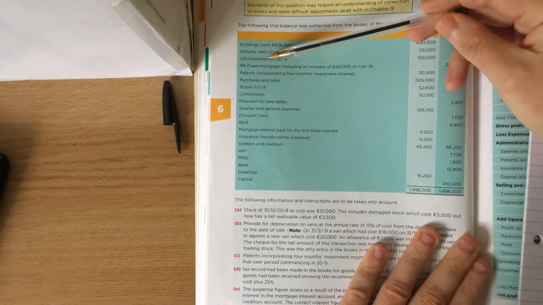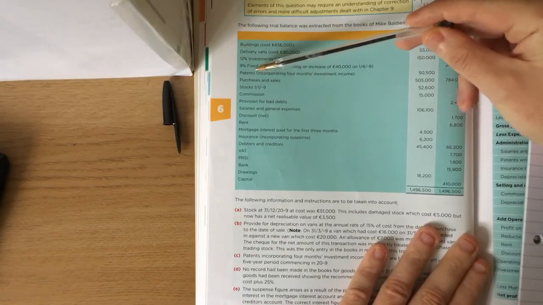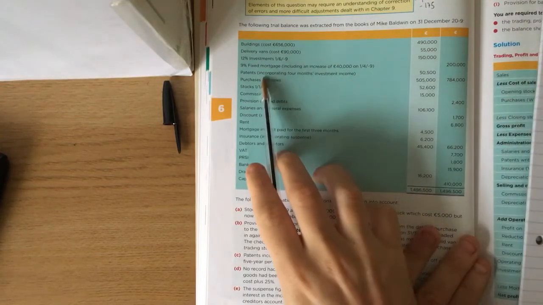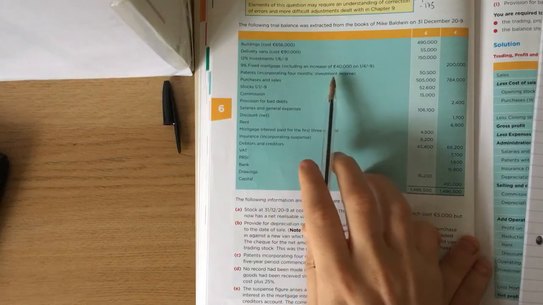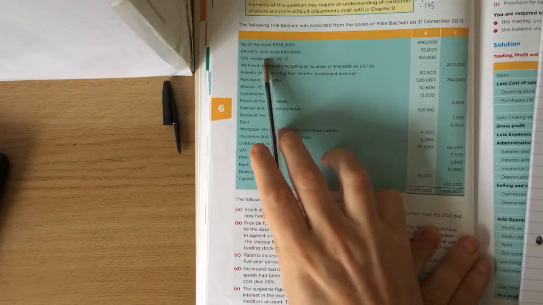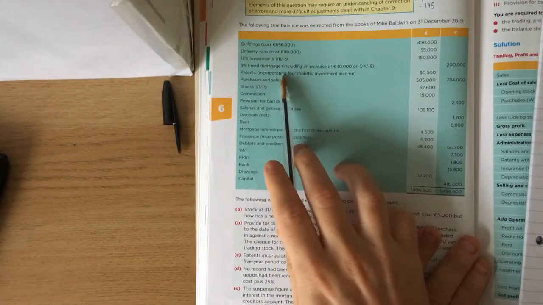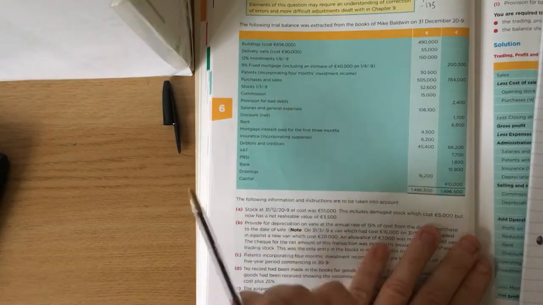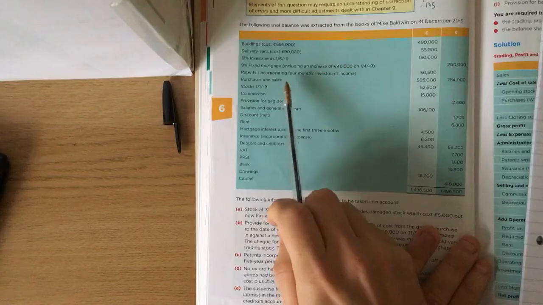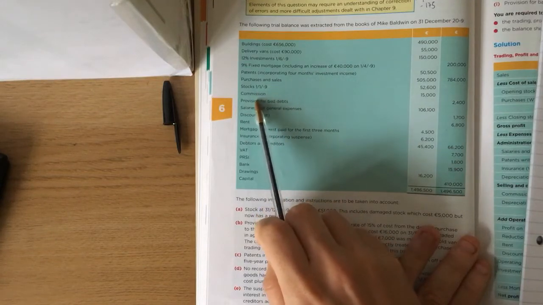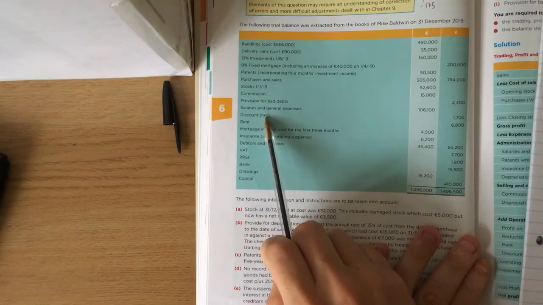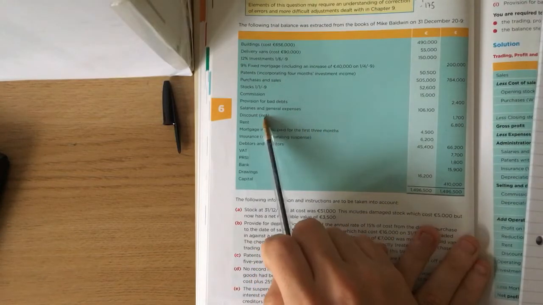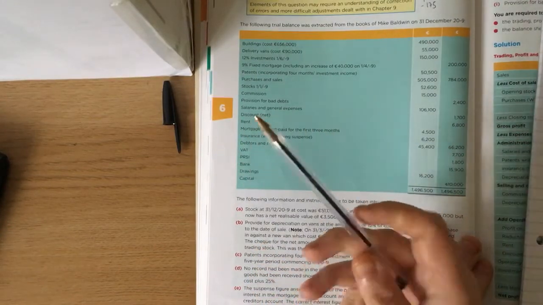Investments will be a financial asset, by the way. Patents, then, an intangible asset we've seen before. We haven't seen this incorporating 4 months of investment income. So some of the income from the investments is put in with patents by mistake. They'll tell us to deal with that in an adjustment down here. Discount net just means rather than putting in discount received and discount allowed, they've subtracted them from each other and just put one number in.